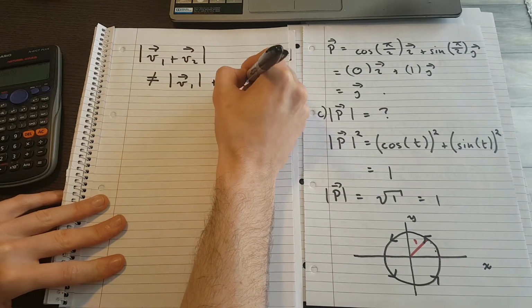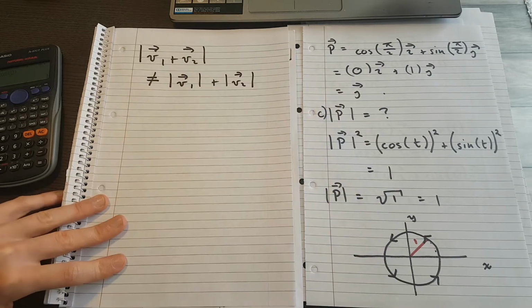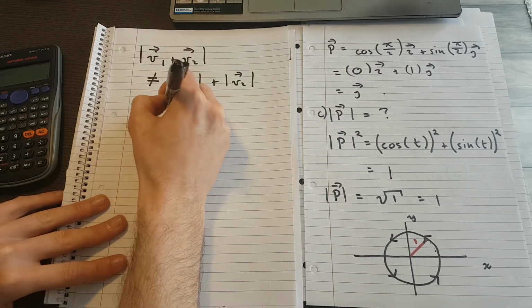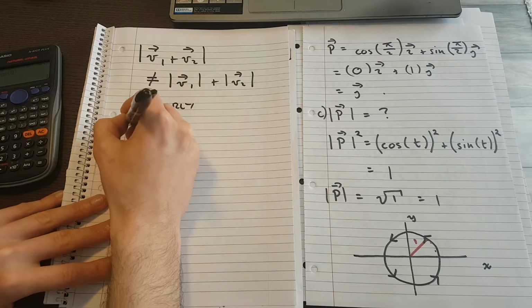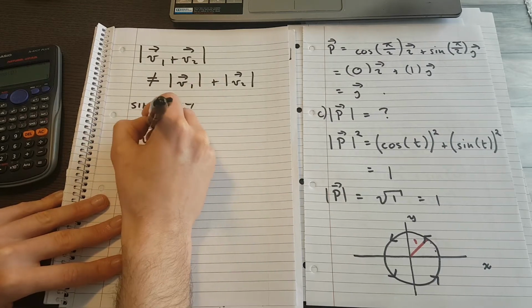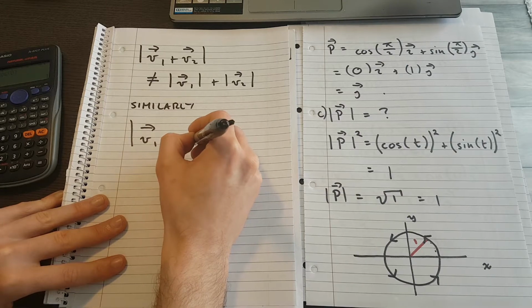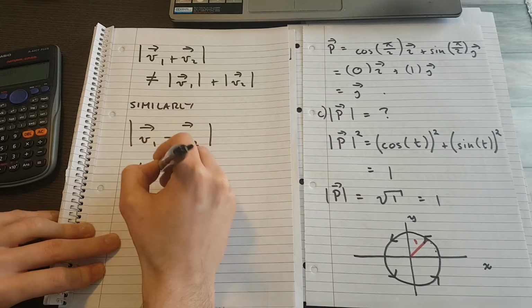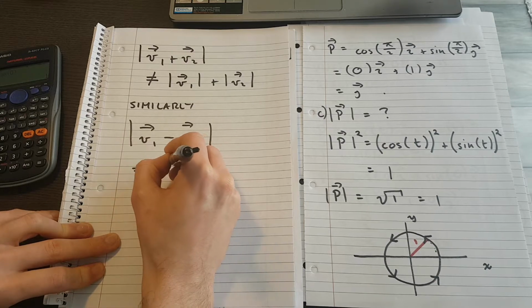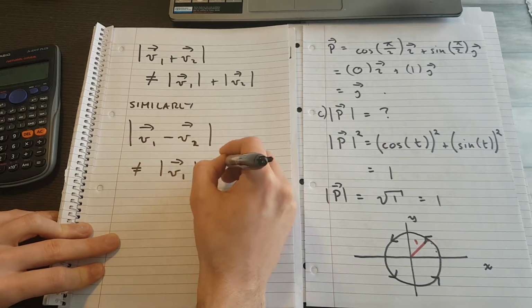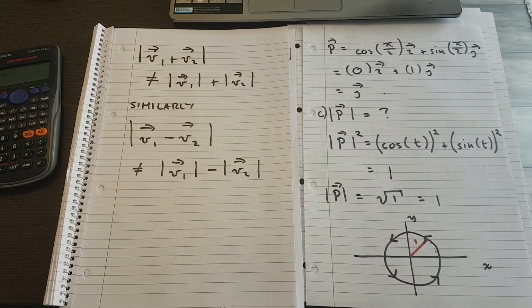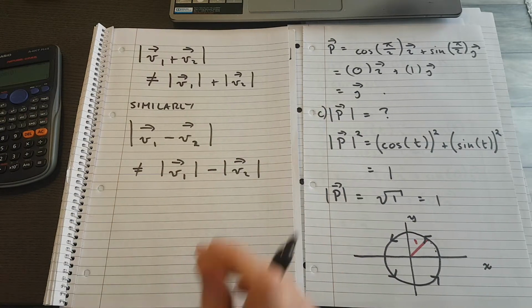The magnitude of the sum is not usually the sum of the lengths, and similarly, if I subtract one from the other, the magnitude of their difference is not the difference in magnitudes. That only happens when things point in the same direction.